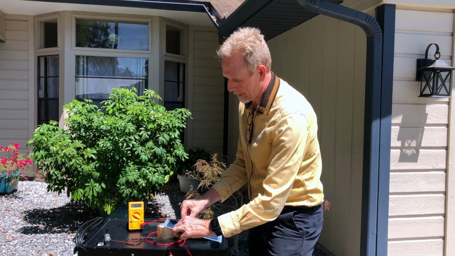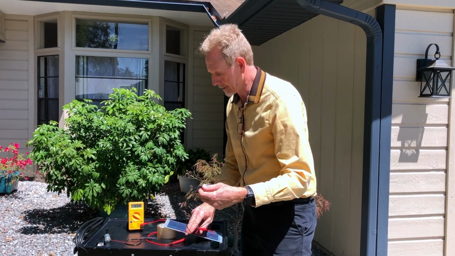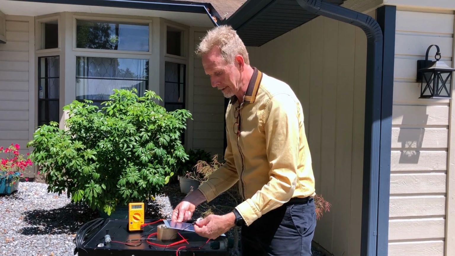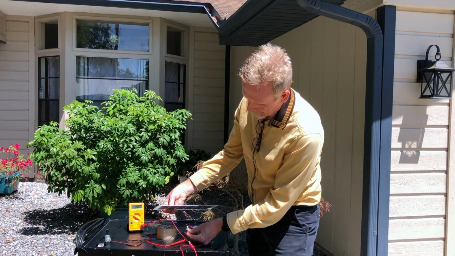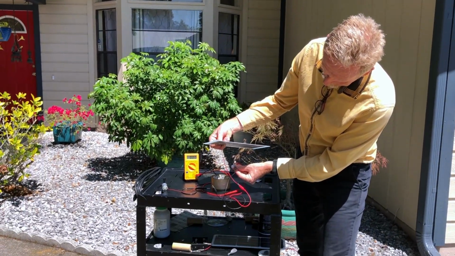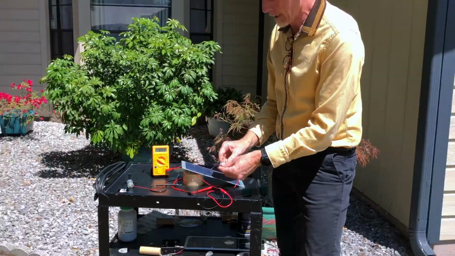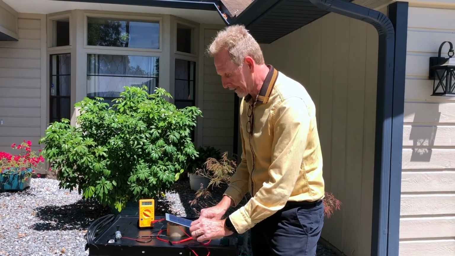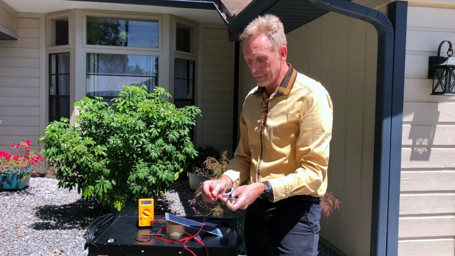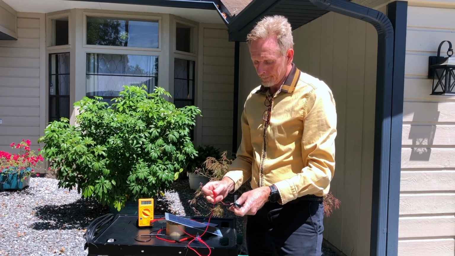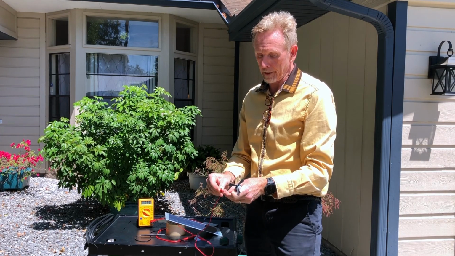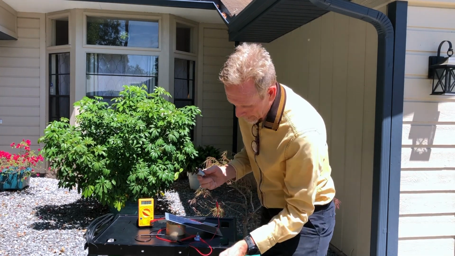One side to my positive, and I have nothing. There it is. You can see the light's on. So that's enough to power a light, but a light's not much fun. Let's power something else. Here we go, a little toy fan, or like a propeller for an airplane.